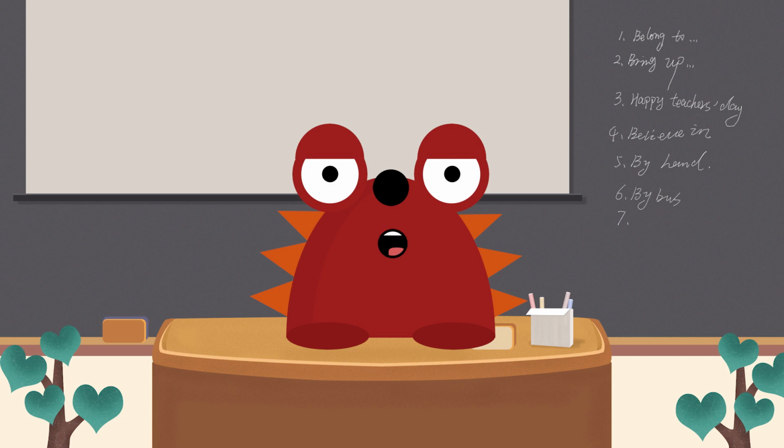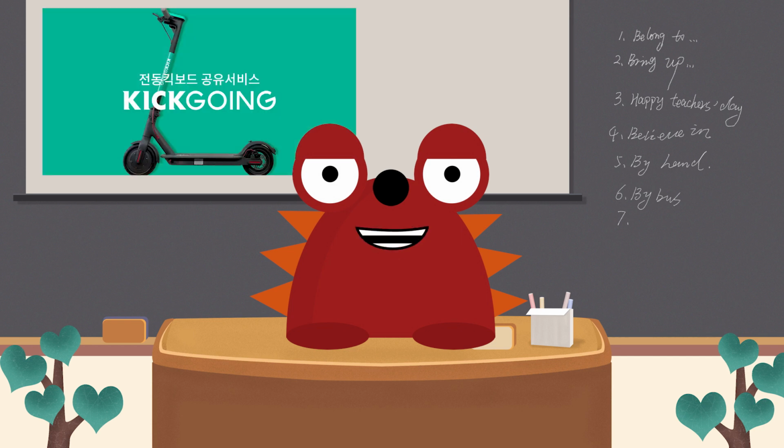So, what is Kickgoing? Kickgoing is Korea's first electric kickboard sharing service, which launched last September. It is like the concept of So-Car or Daring-e, which are famous car and bicycle sharing services in Korea. As the service is in its early stages, it is rapidly spreading around Gangnam and Dongdaemun-gu, so we are going to analyze where we can extend the Kickgoing service based on GIS data.